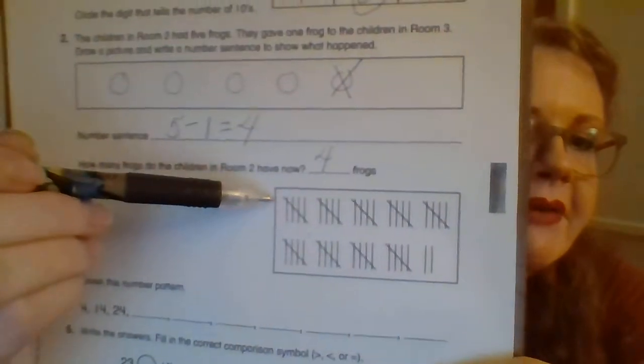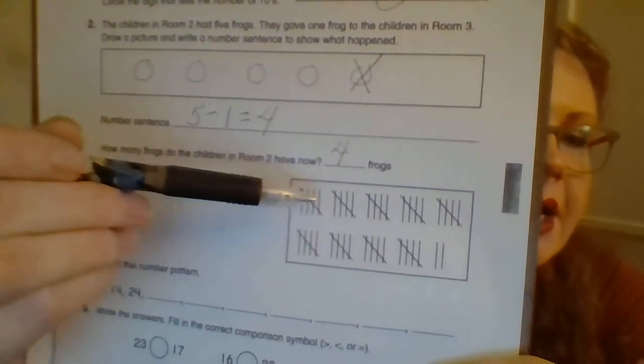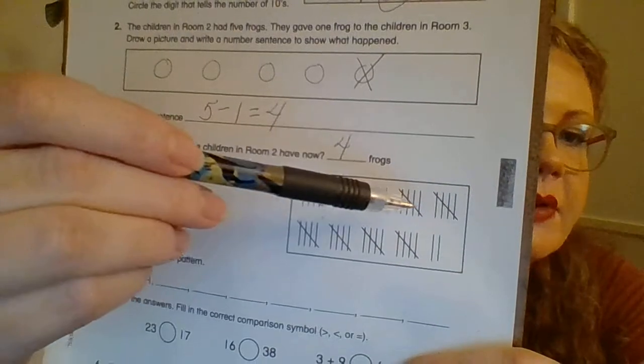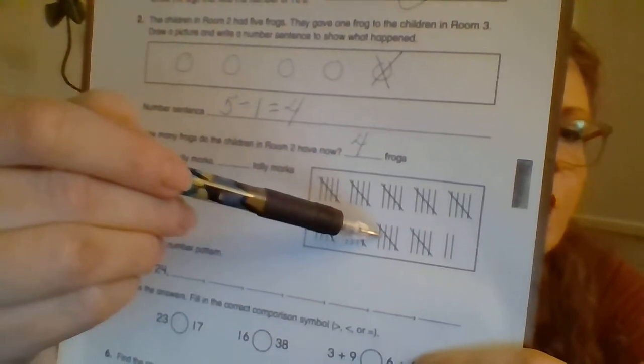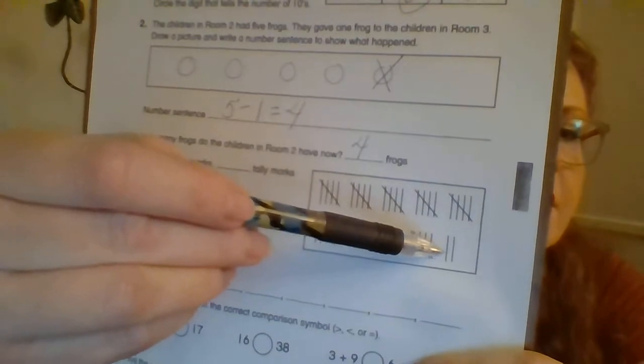Okay, so hopefully you've been able to count them. If not, pause me. All right, so what did you get? Okay, well, hopefully you got 47. So we're going to look at why. I'm going to count by 5s. Remember, anytime there's a diagonal line, there's 5. So we have 5, 10, 15, 20, 25, 30, 35, 40, 45, 46, 47. Okay, so there are 47 tally marks.